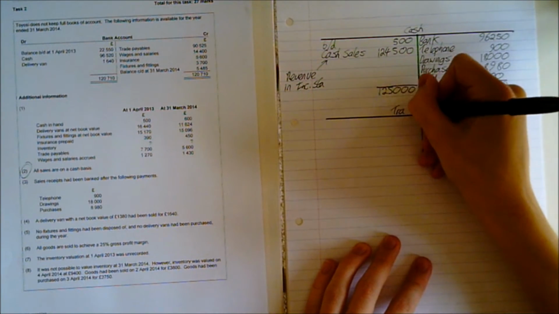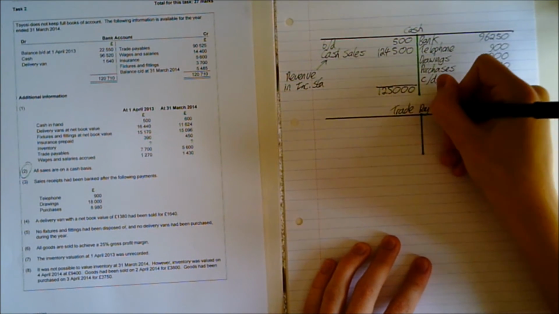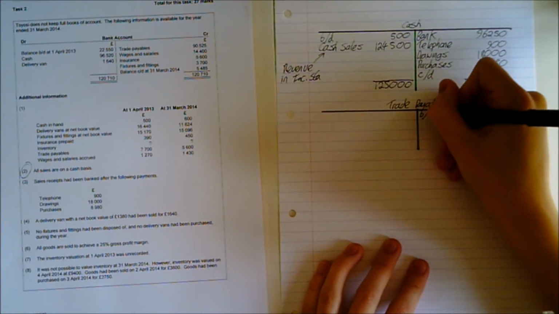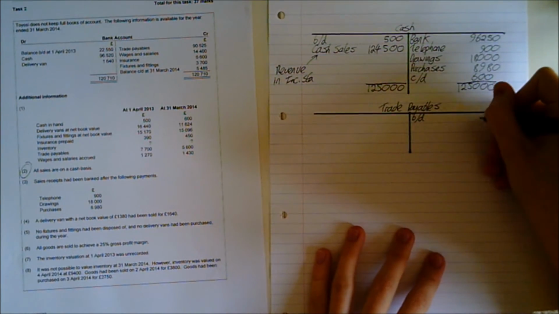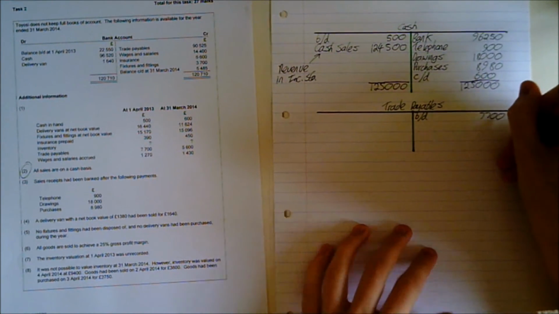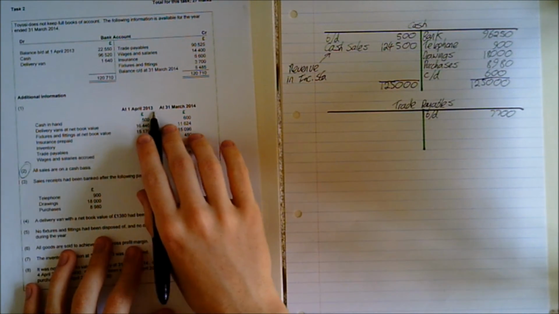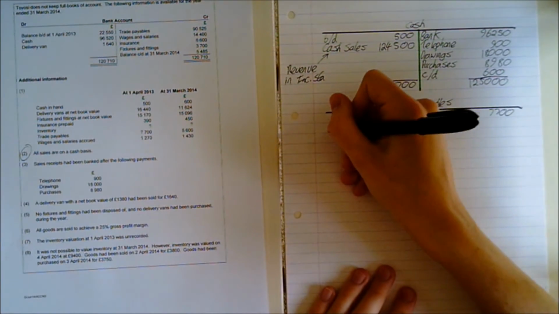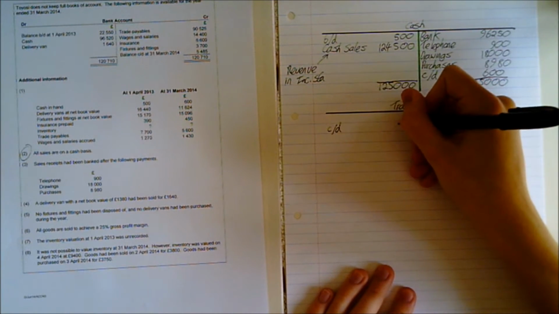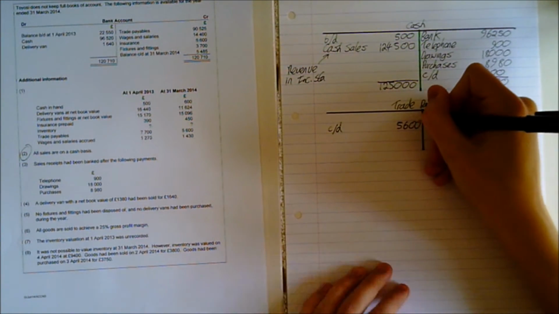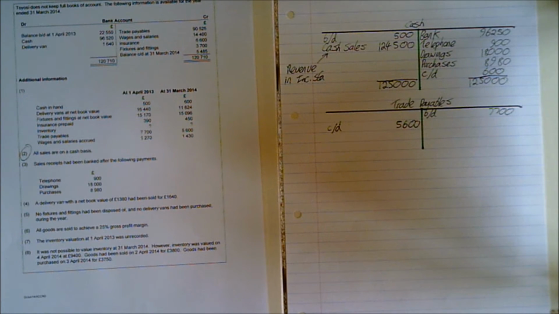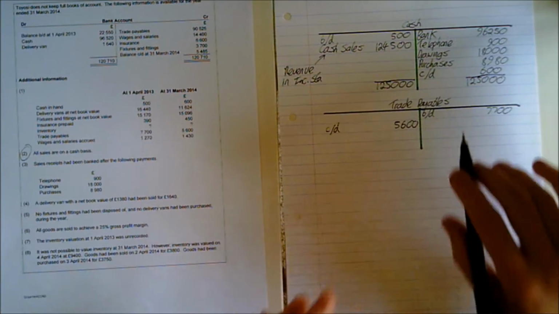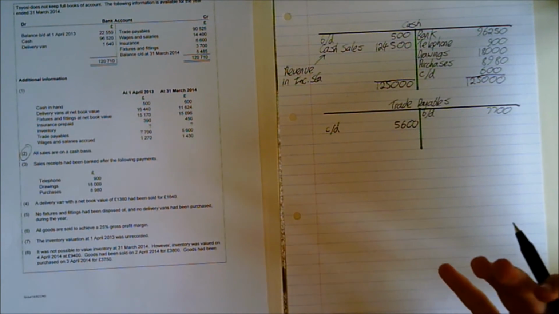So if I make a trade payables T account, trade payables is a liability, so the brought down is always going to be on the credit, and the brought down was 7700, which is our value at the 1st of April 2013, the start of the financial year. And what I know is the carry down will be 5600. So this side will increase our trade payables. It will increase our liabilities, increase how much we owe.